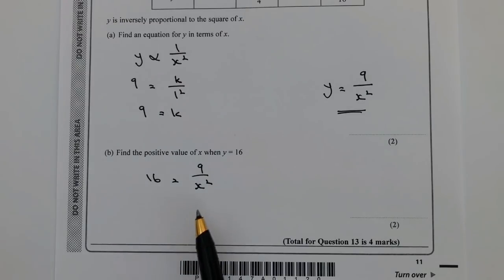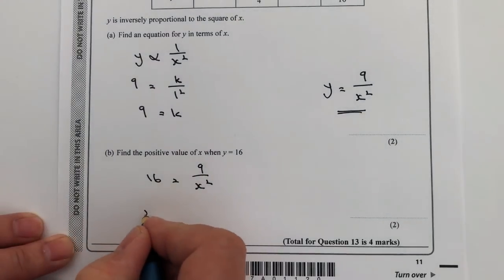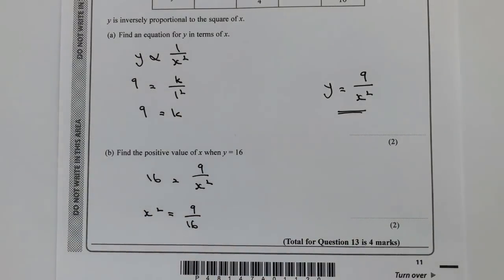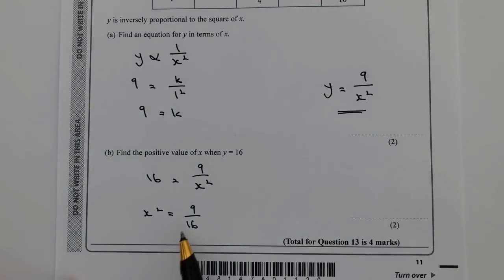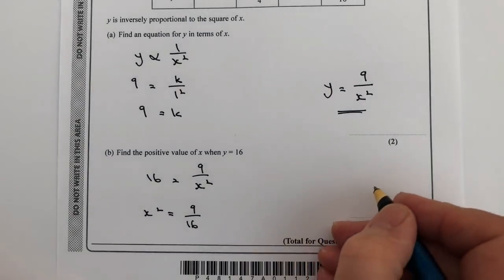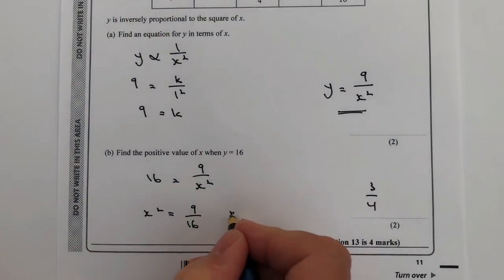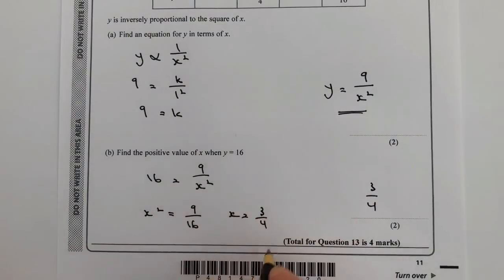But basically, if you multiply both sides by x squared and then divide through by 16, you end up with x squared equals 9 over 16. Now remember, this is the square of x, so therefore we need to get the square root. So the square root of 9 is going to be 3, and the square root of 16 is going to be 4. So in this particular case, x equals 3 over 4.